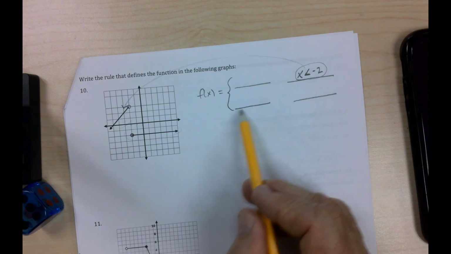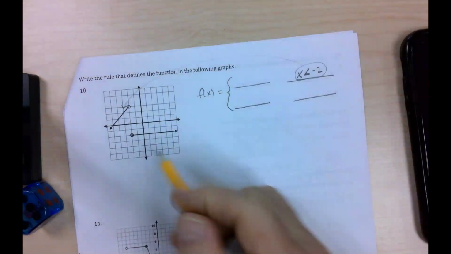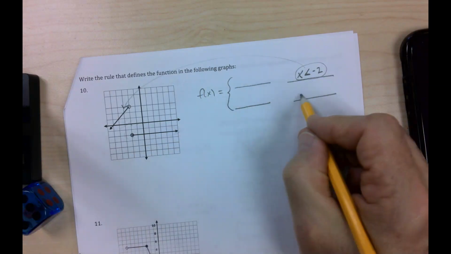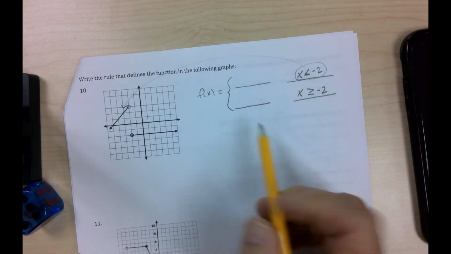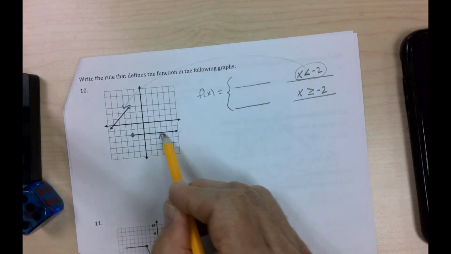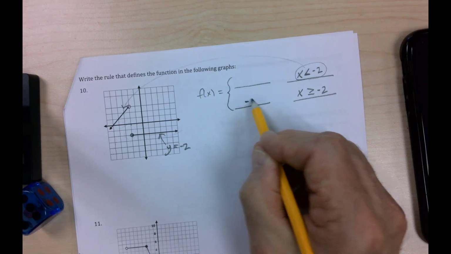And then I look at this guy. Starts, it looks like they're trying to fill that in. So 1, 2. So I can see that is x is greater than or equal to -2. Now what's the equation of this line? Well, it's a horizontal line. So its name is y equals -2. So I just put -2 there.